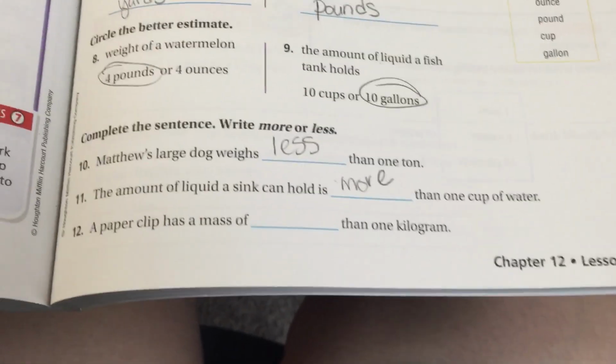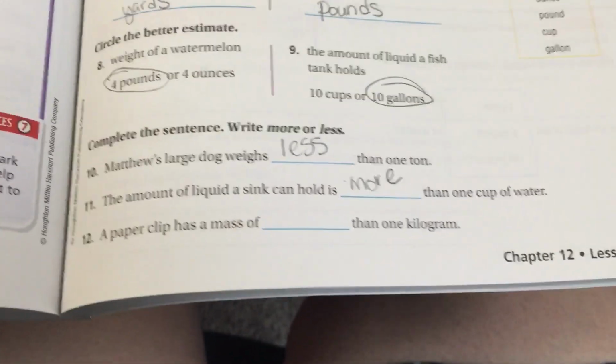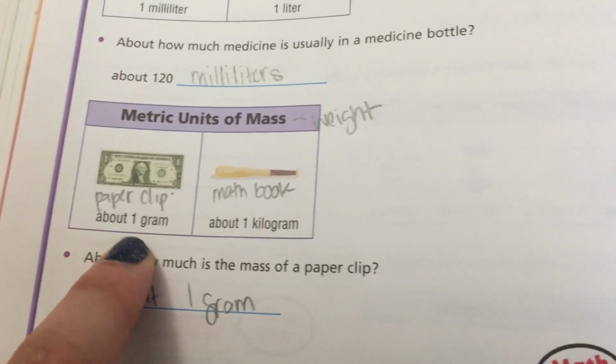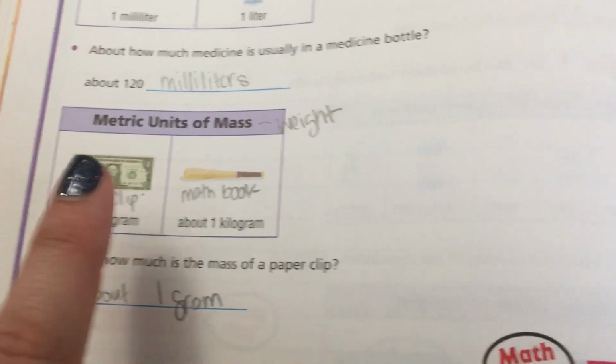A paper clip has the mass of more or less than 1 kilogram. So here's a paper clip. In a kilogram, it's going to be less than for sure.